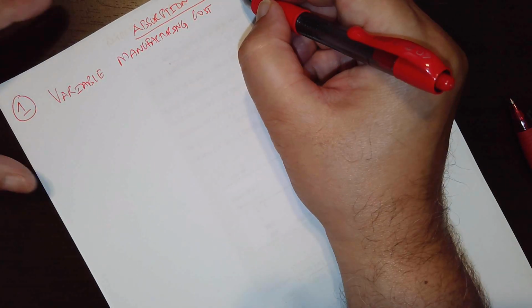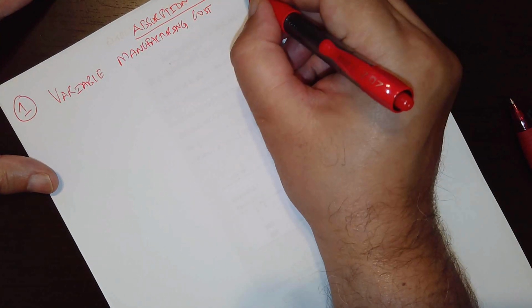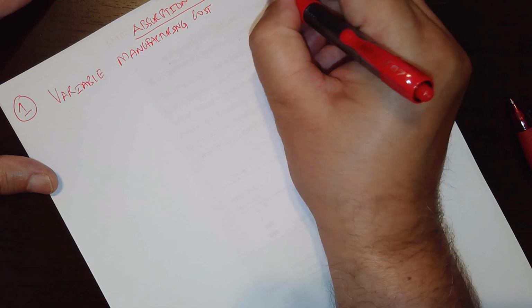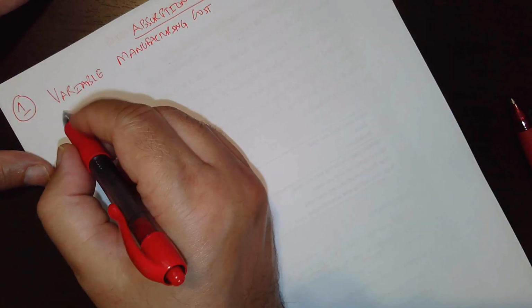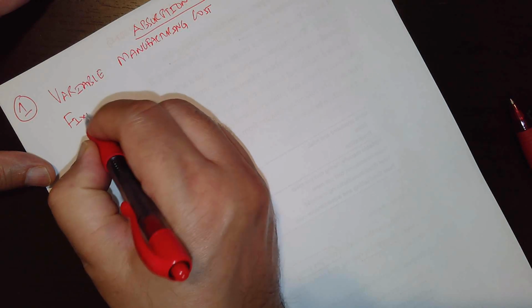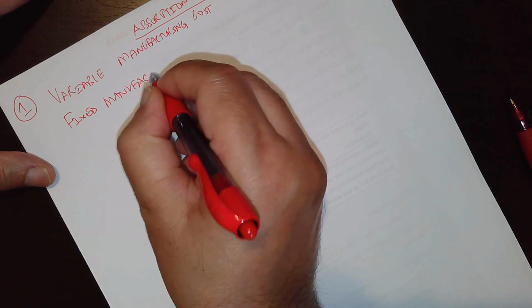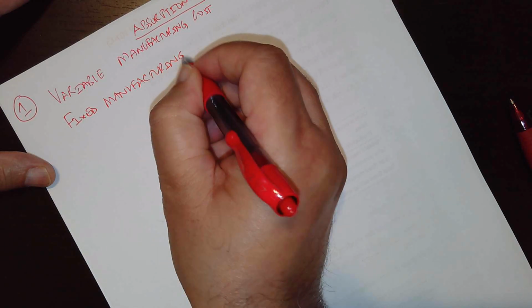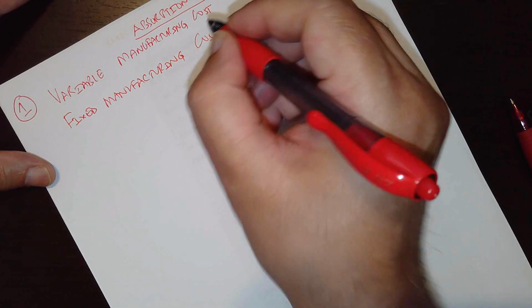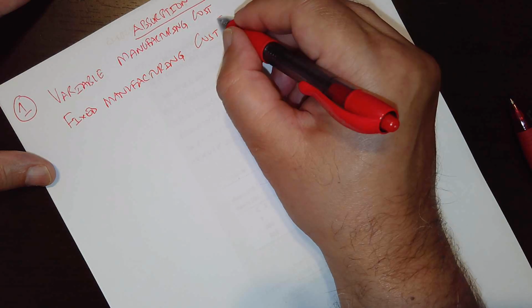Its variable manufacturing cost for absorption costing is $3. Fixed manufacturing cost is based on how many we are producing, right?